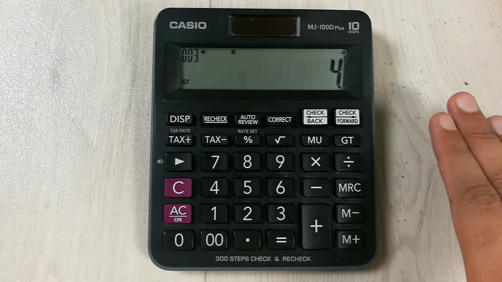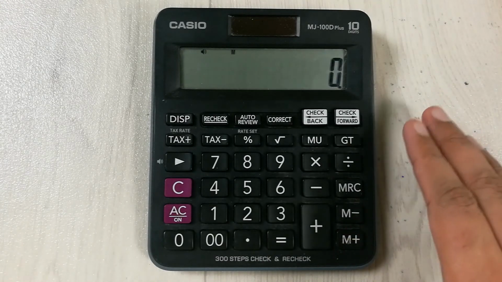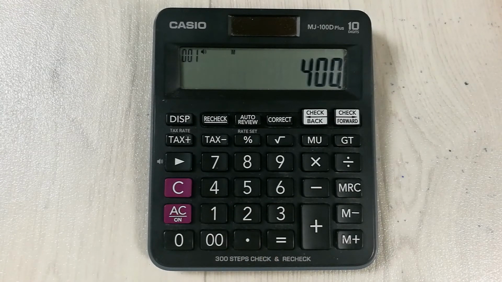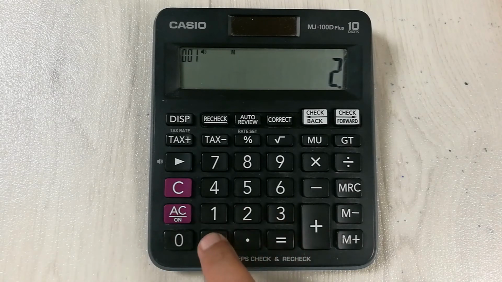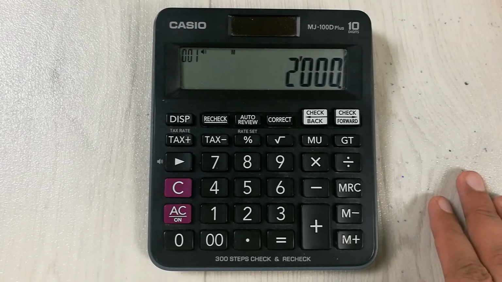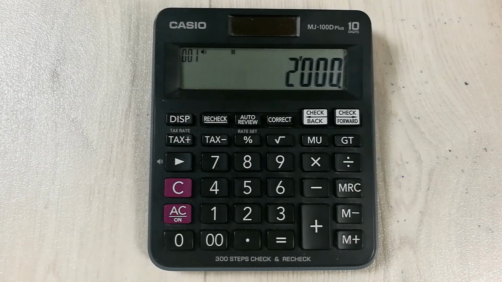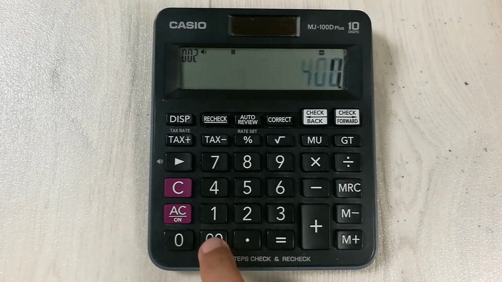Let's move to another example. Let's say we have an apartment and the area of that apartment is 400 square foot. Okay, and the monthly rent of that apartment is $2,000. Okay, so what we will do is we divide this 2000 with 400, which is the total area of that apartment in square foot.